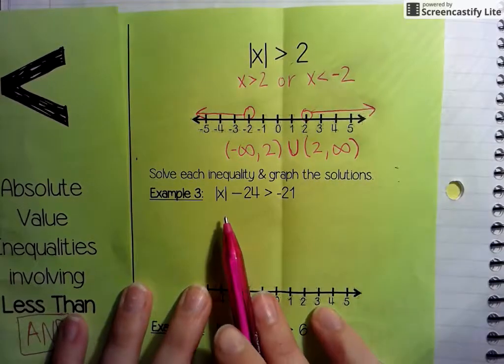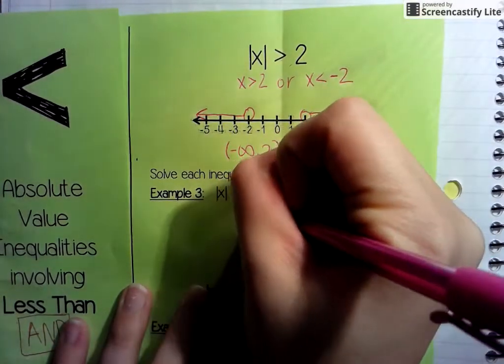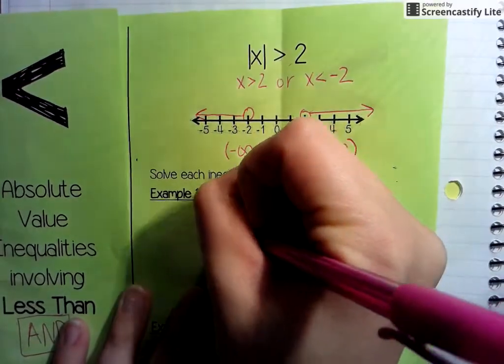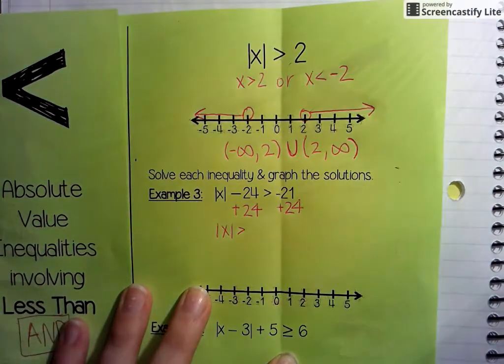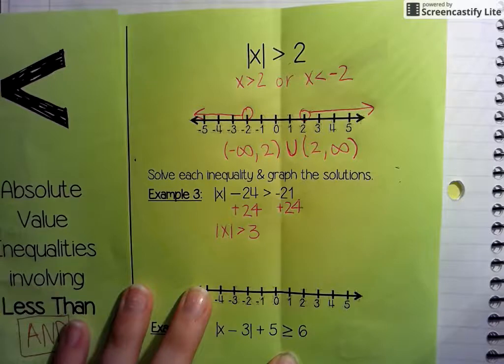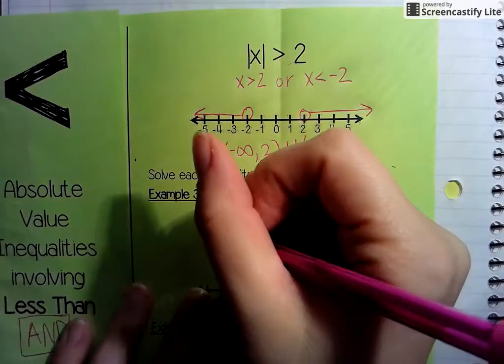My first thing always is to make sure the absolute value is by itself. In this case, the absolute value is not by itself yet, so I have to add 24 to both sides. So I have the absolute value of x is greater than a positive 3. Now the absolute value is by itself on the left side, so I can make my two equations.